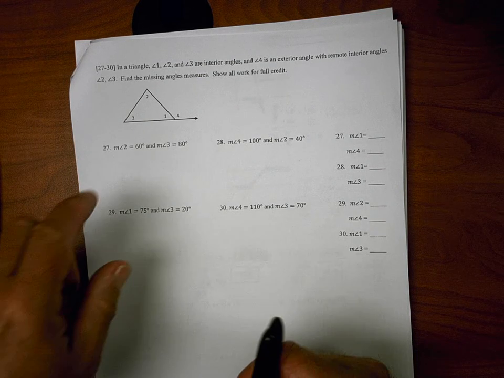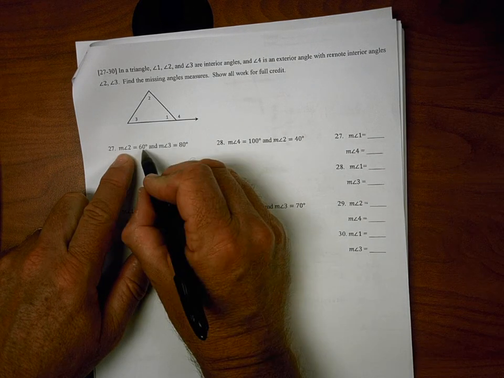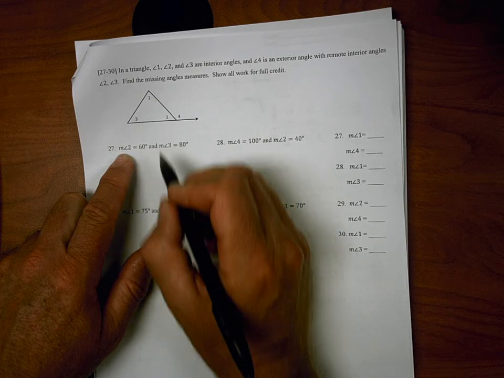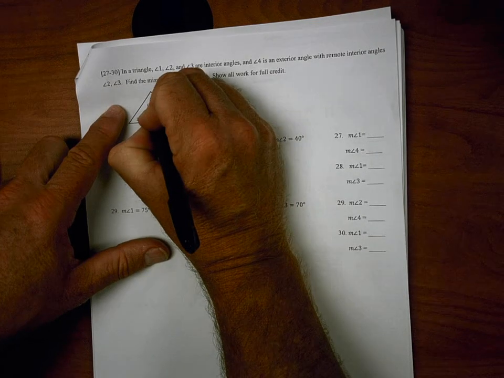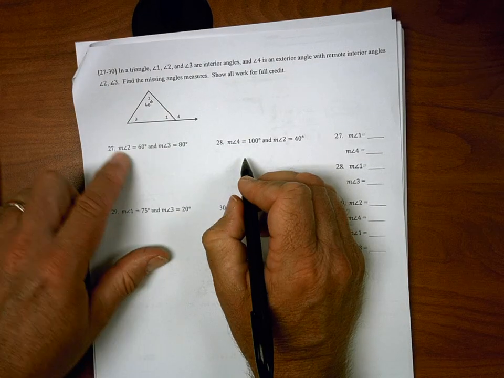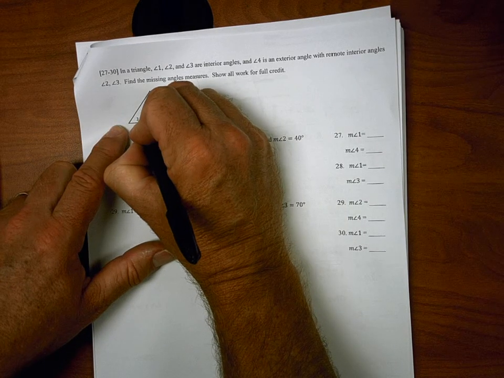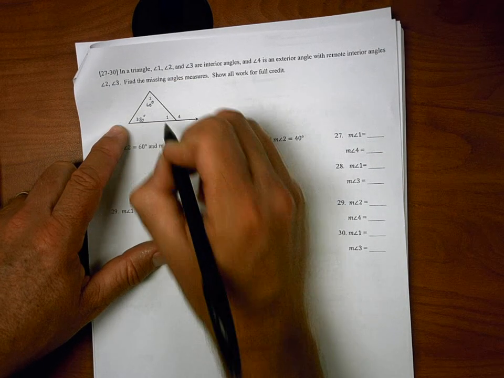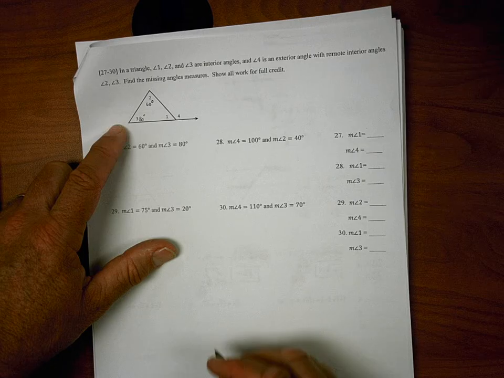So number 27, we know that angle 2 is 60. And I'll go ahead and I'll mark that. It's going to get a little messy because I'll do more problems. Angle 3 is 80. Okay, so then we have to find angle 1 and angle 4. Those are my missing angles.